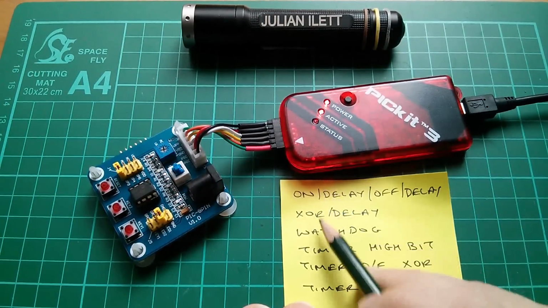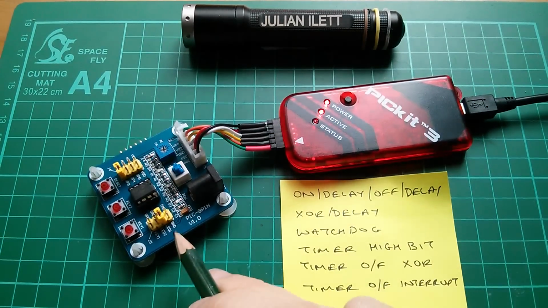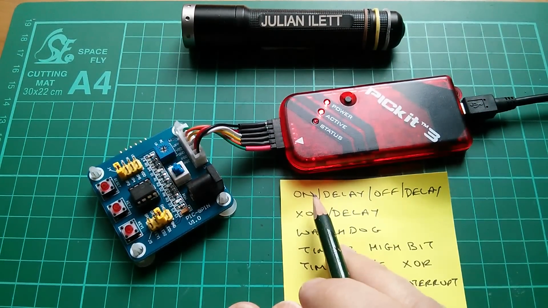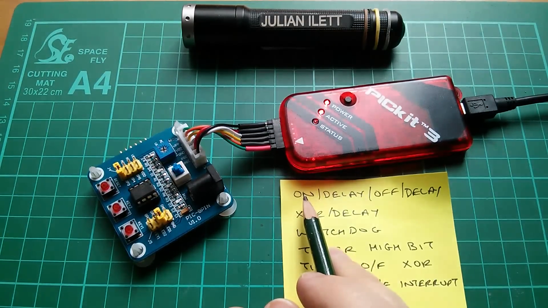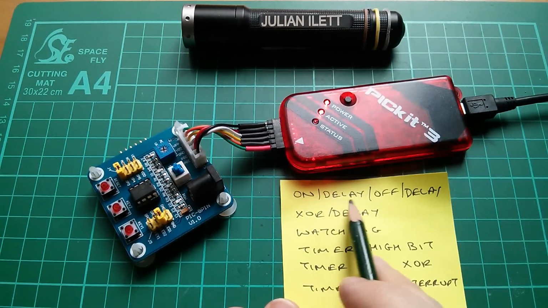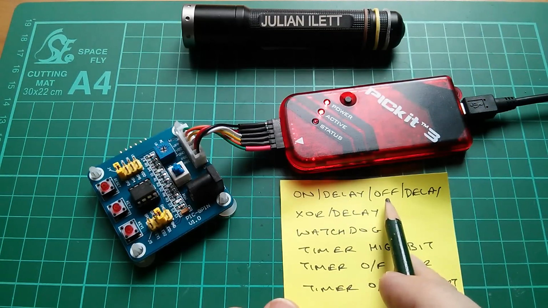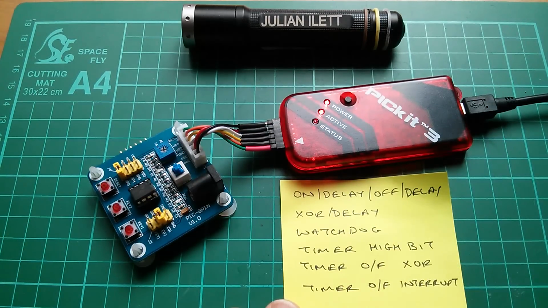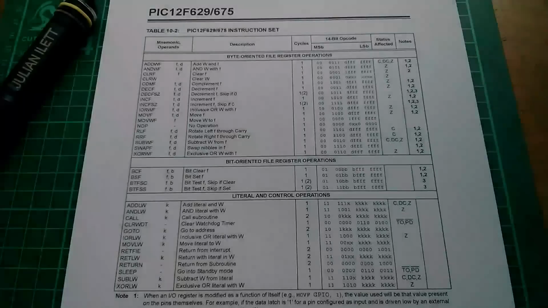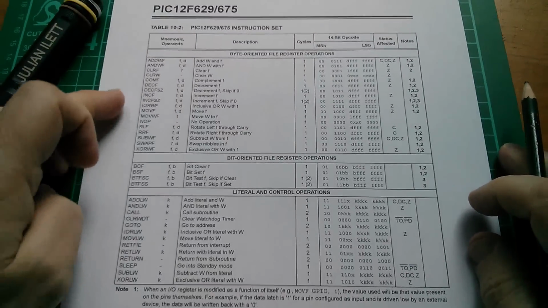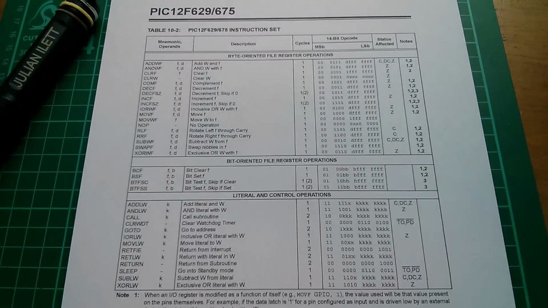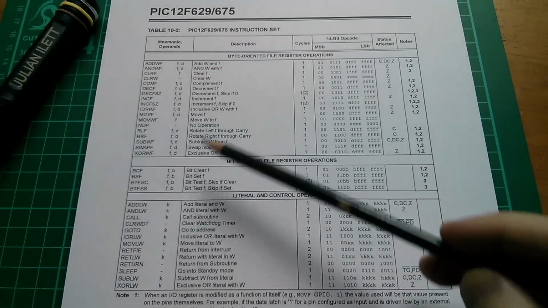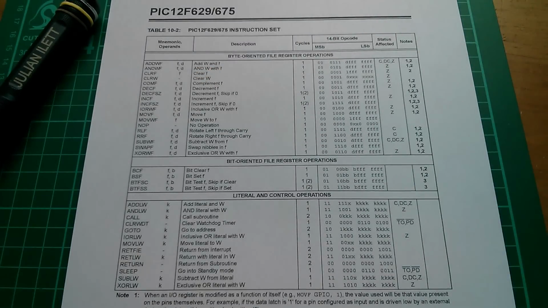So which of these techniques shall we use to flash this LED on and off? Well, let's use the first one, which is the most obvious and simple, I suppose. We turn the LED on, we wait for a period of time, we turn the LED off, and we wait for a period of time. Simple. Now, which of these assembly language instructions in the PIC instruction set, page 70 of the datasheet, shall we use? Well, there are just so many of them.